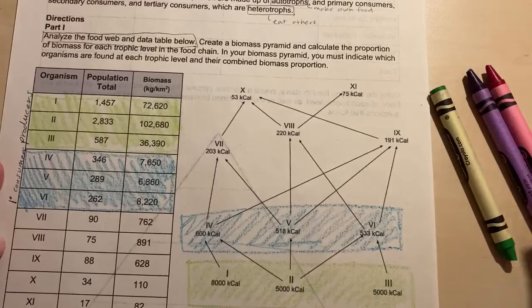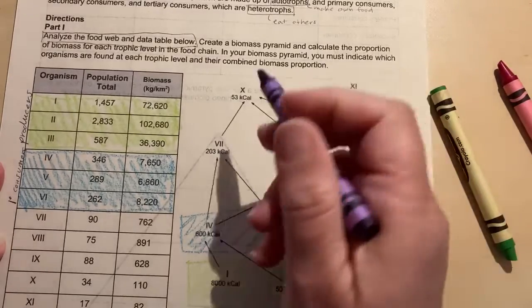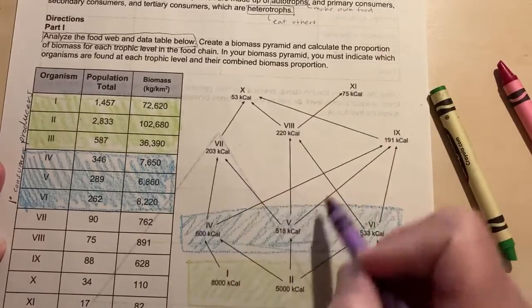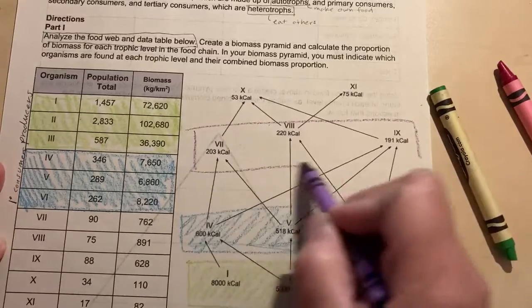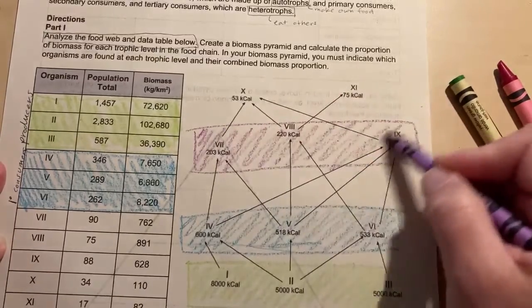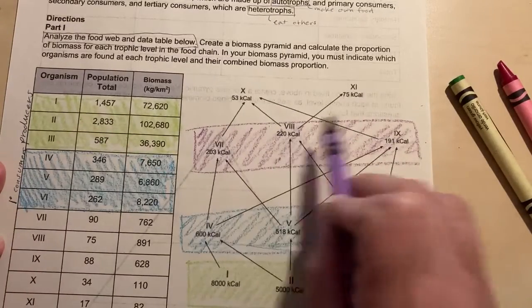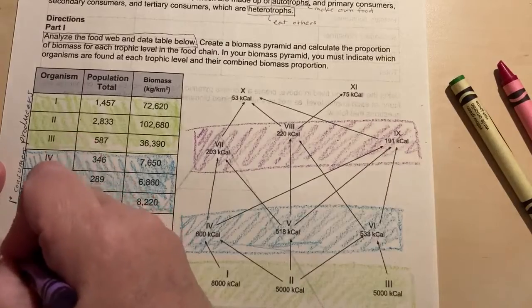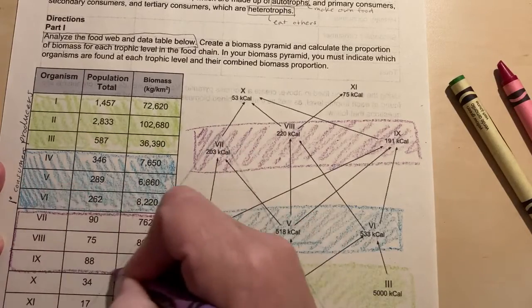Okay. Then we have our secondary consumers that eat the primary consumers. So all of these ones are eating the primary consumers. We're going to say these are secondary consumers. I'm going to color mine in purple. Okay, so that's, what is it? 7, 8, and 9. So I'm going to color in 7, 8, and 9 over here, purple.